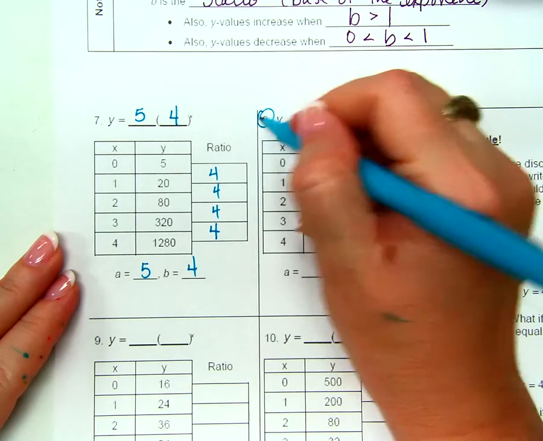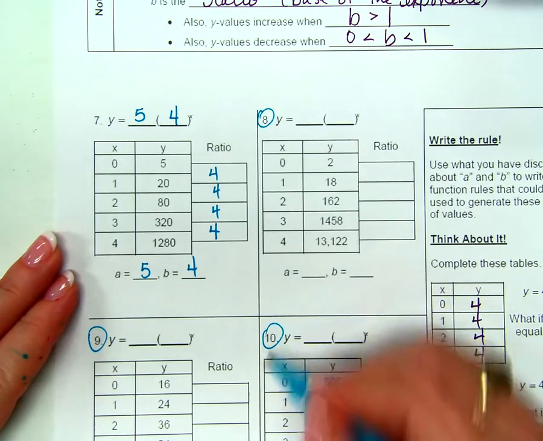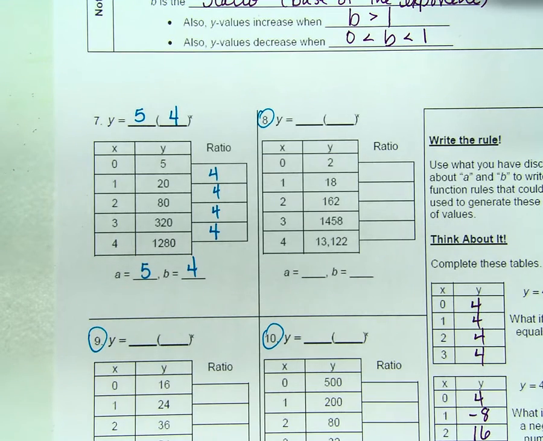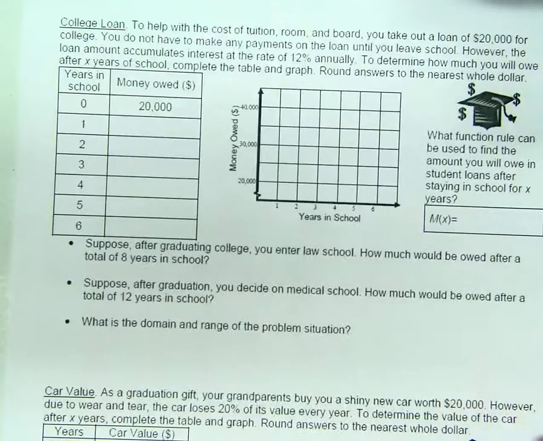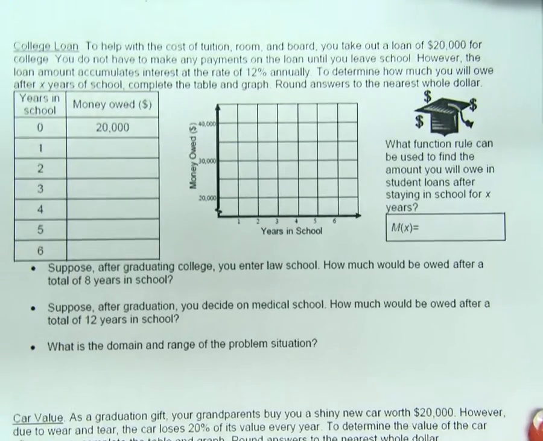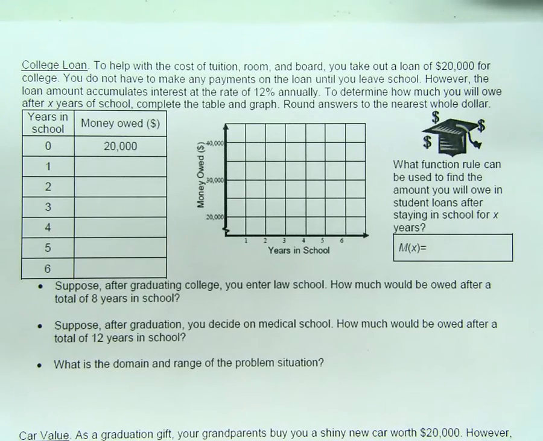You do 8, 9, and 10. You do those. Okay? Any questions? All right, last page. Look at these word problems. Yeah, word problems. I'll do one of them. You do the other one.